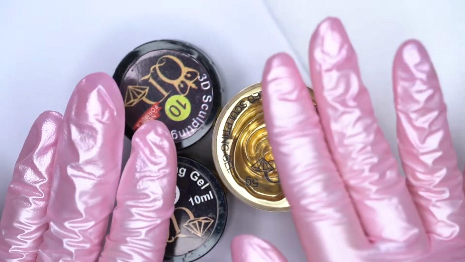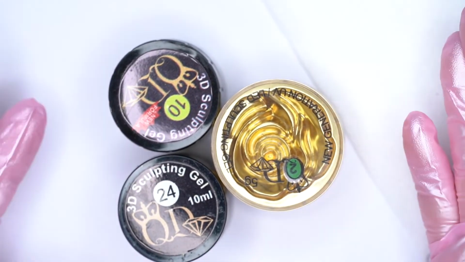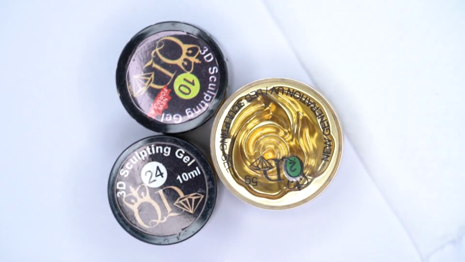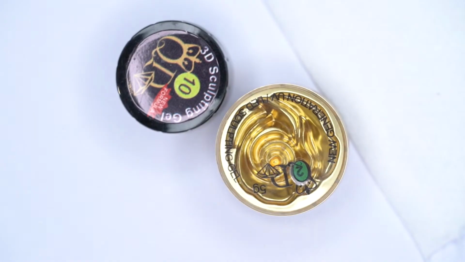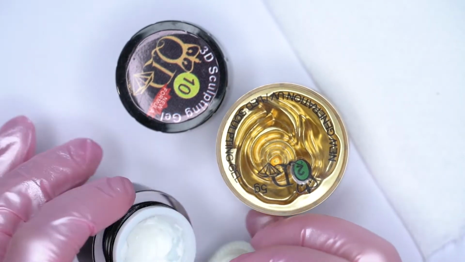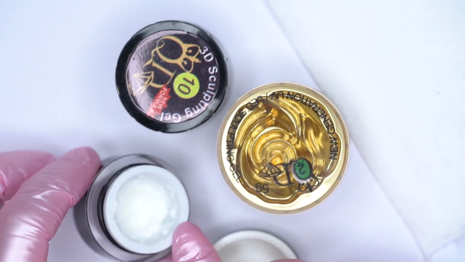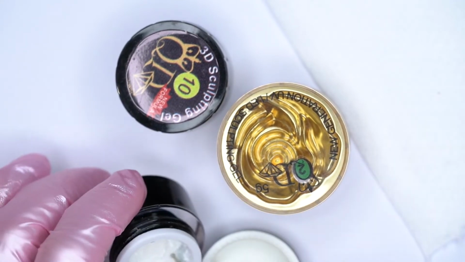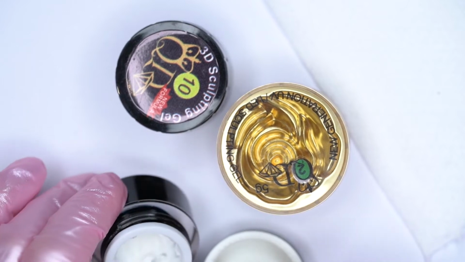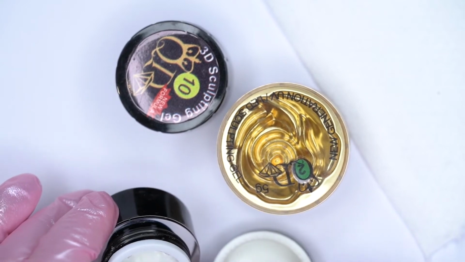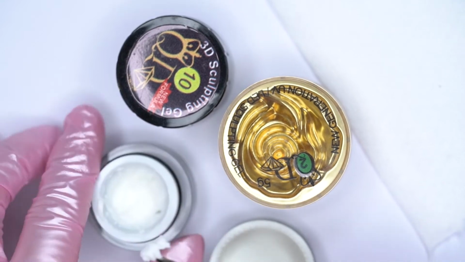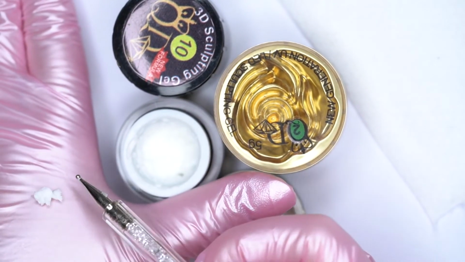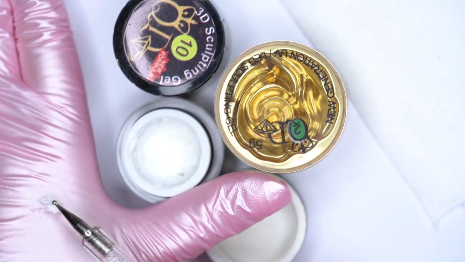What is the difference between three gels actually from the same brand, but they are quite different? So first we have a white gel, very thick, but it is more milky. Like if I put a piece like that, it's more of a milky color.